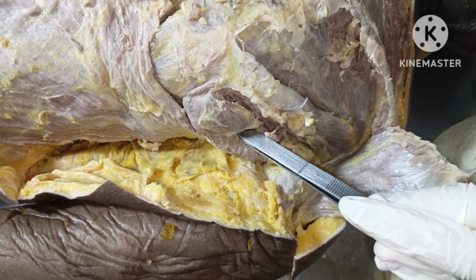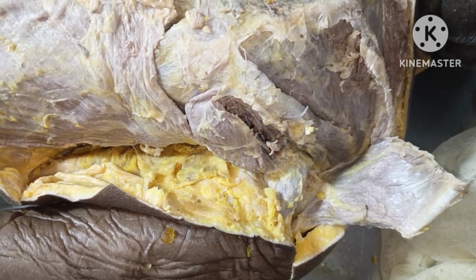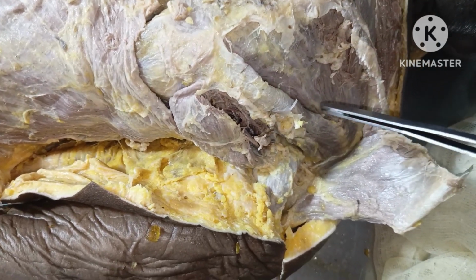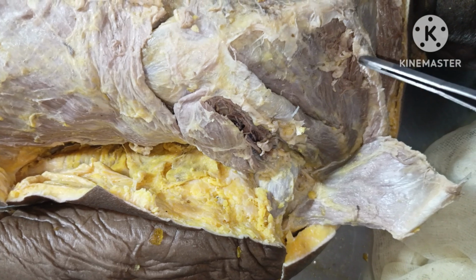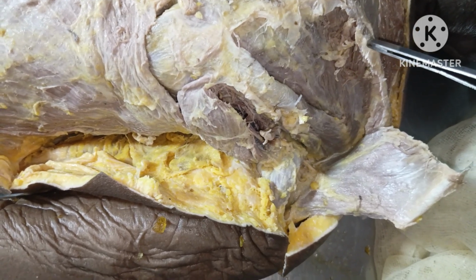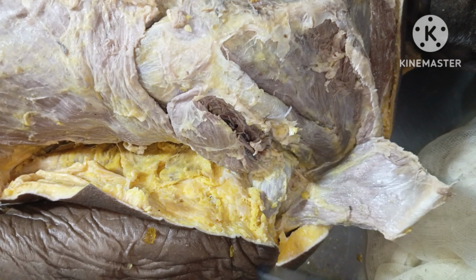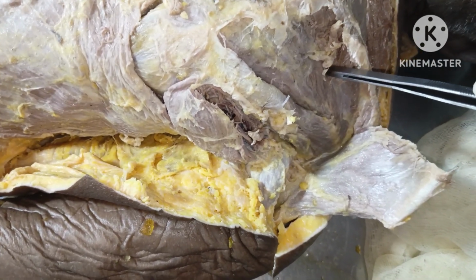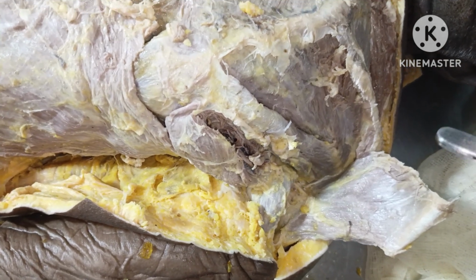The teres major. It originates from the inferior one third of the dorsal aspect of the lateral border and the inferior angle of the scapula. Its insertion is the medial lip of the intertubercular sulcus of the humerus. Its nerve supply is the lower subscapular nerve of C5 and C6. It helps in adduction and medial rotation of the arm.